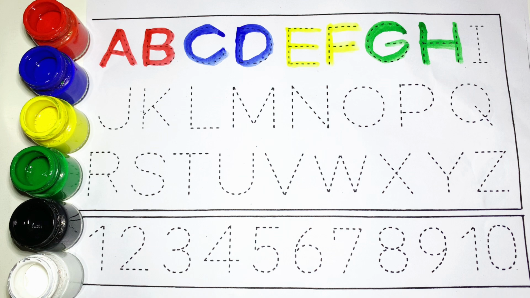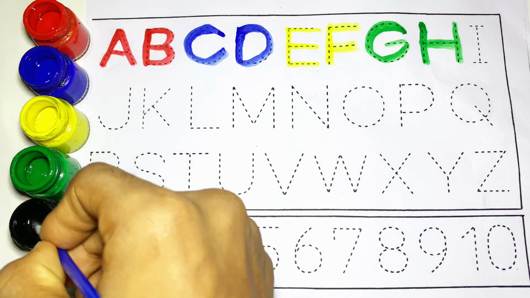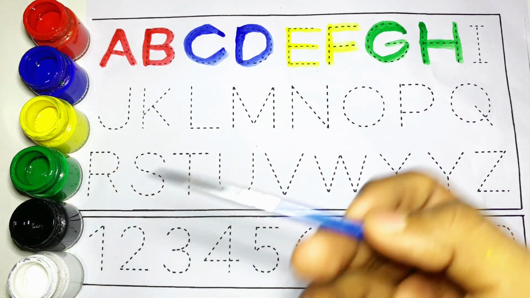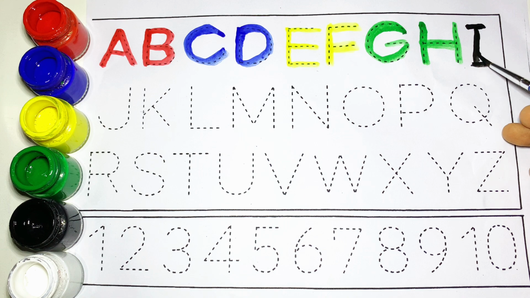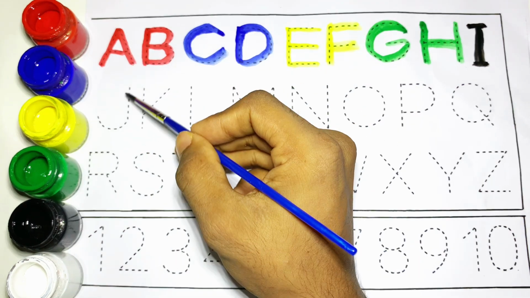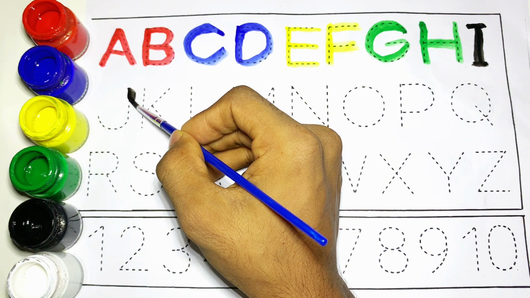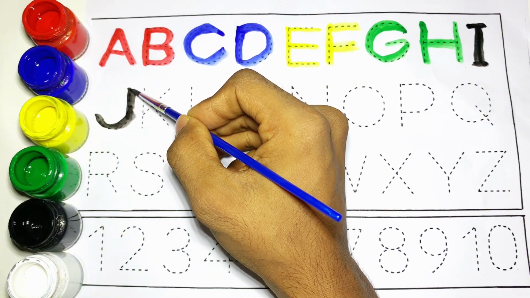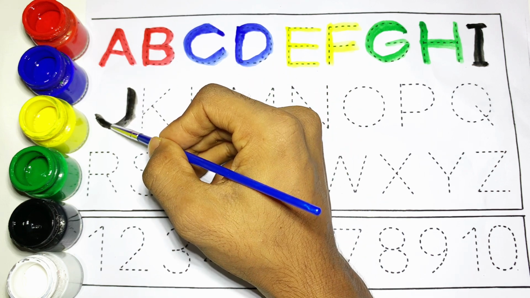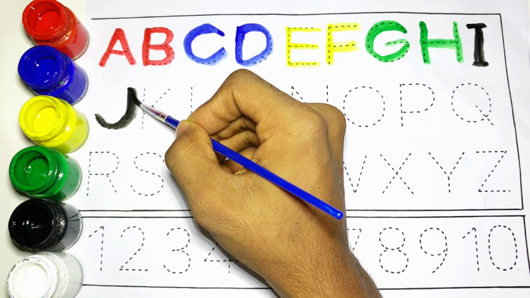The alphabets of I. And use black color. J. J for joker, J for jackfruit. The alphabets of J. And again use black color.